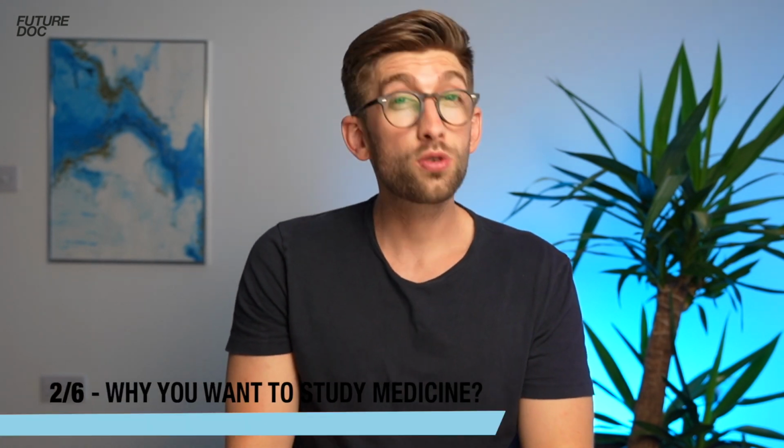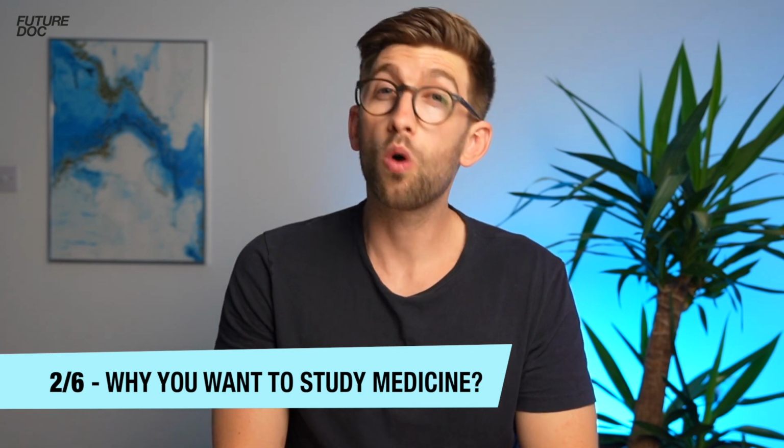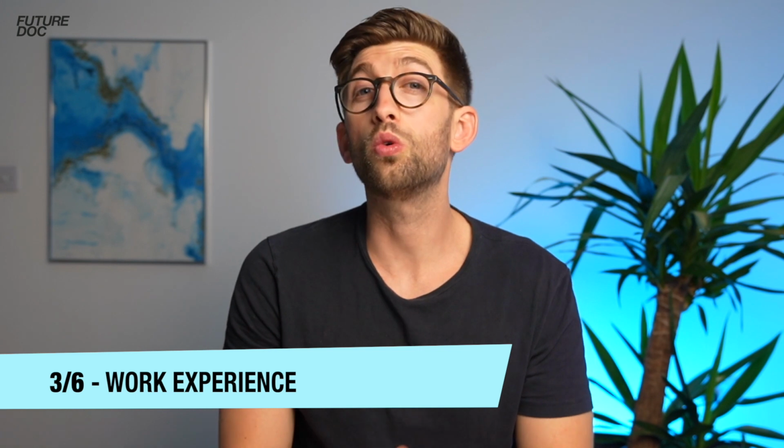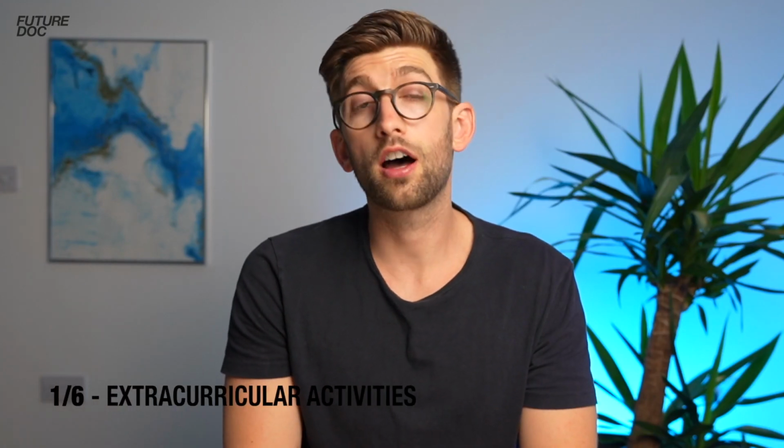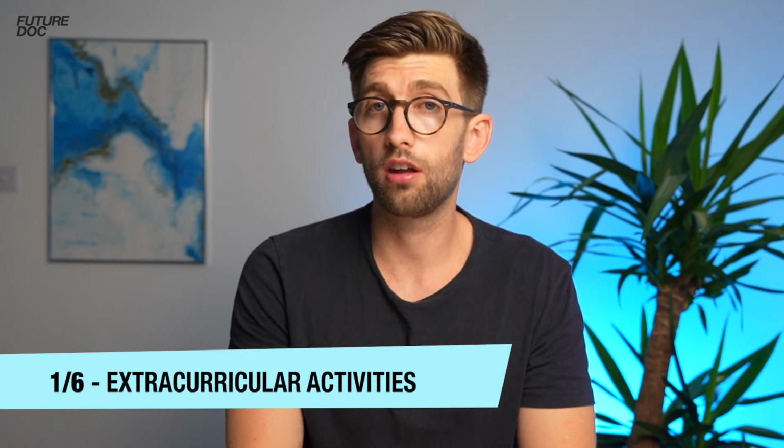divide the word count. And in those 6, we're going to have 2/6, so a third dedicated to why you want to study medicine. Then we're going to do 3/6, so half of it on your work experience, remembering that work experience includes shadowing, volunteering, and any paid work that you've done. Also here you might want to include the further reading that you've done, whether that be lectures you've attended or books you've read, etc. And then the final 6th I recommend dedicating to your extracurricular activities.